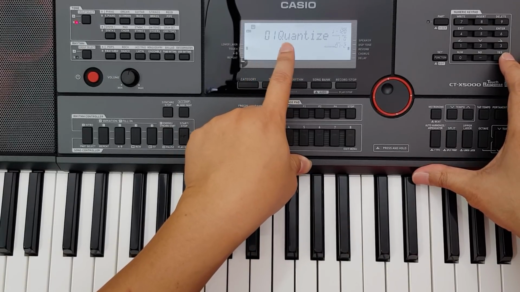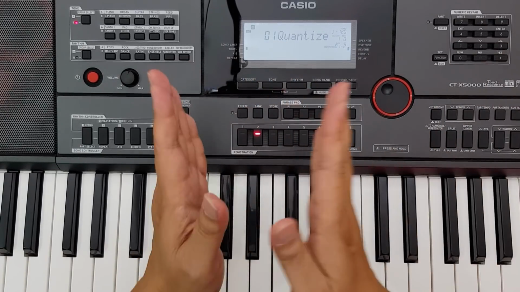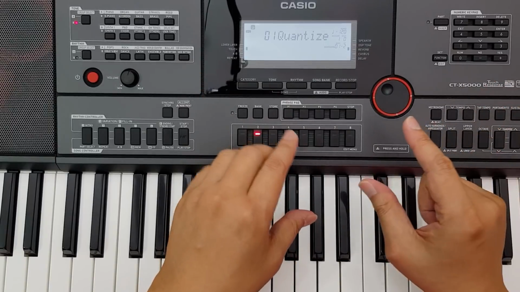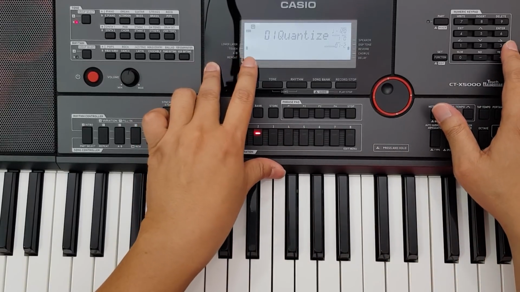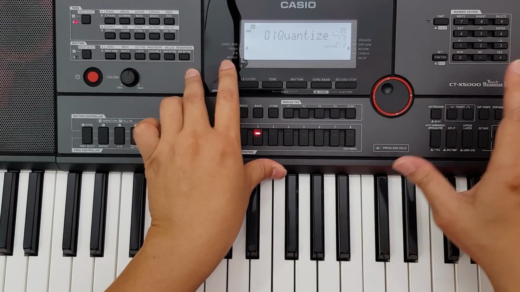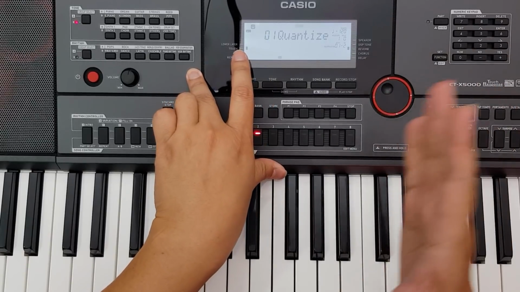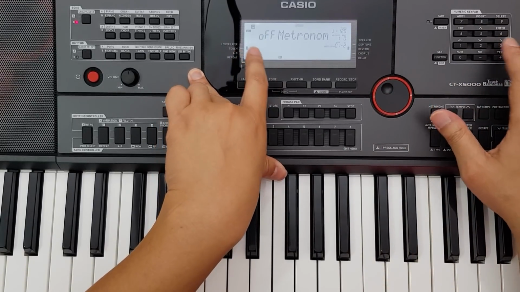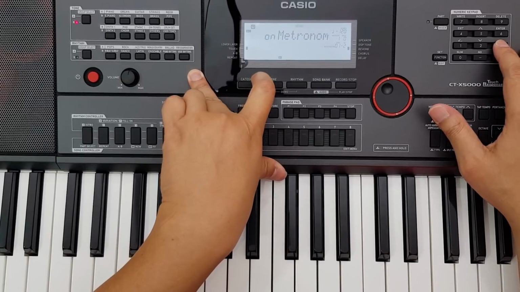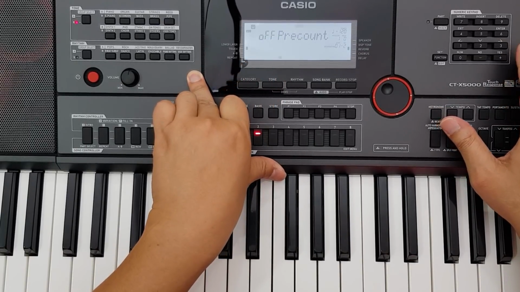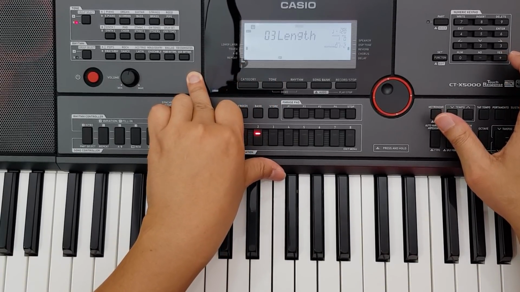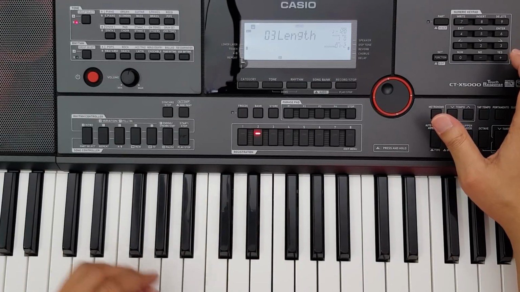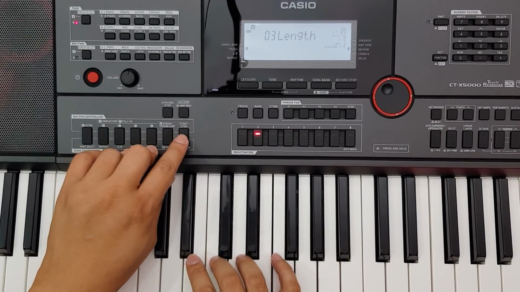Next option is the quantize. How tightly do you want to align the notes? Which means that if you set the quantize to a quarter note, even if you are playing quavers, it will actually push it to become a crotchet. Do we want a metronome? Yes, I want a metronome. Do I want a pre-count? I don't need a pre-count. Now that we are all set, I am ready to record. To record, all I need to do is press start.